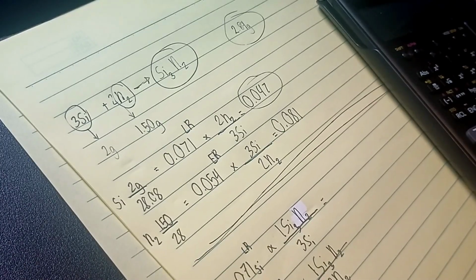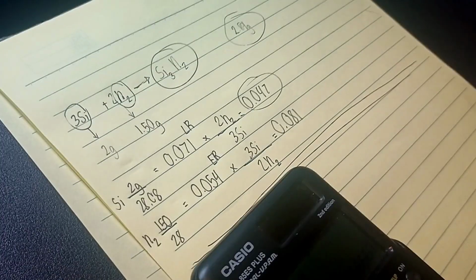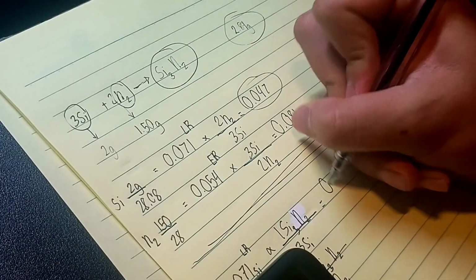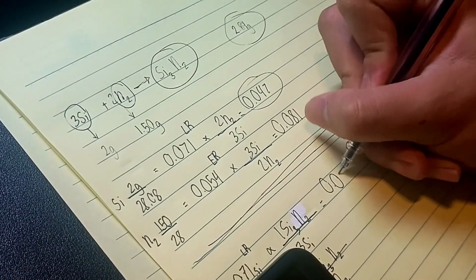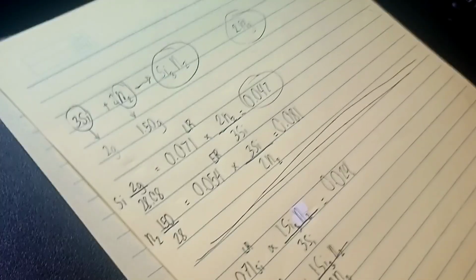So 0.071 divided by 3. That would leave you with 0.024. And then you take the other one as well and do the same thing.